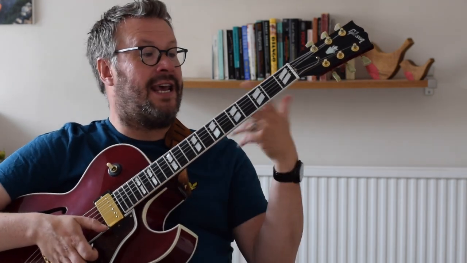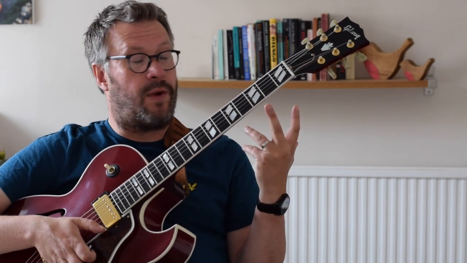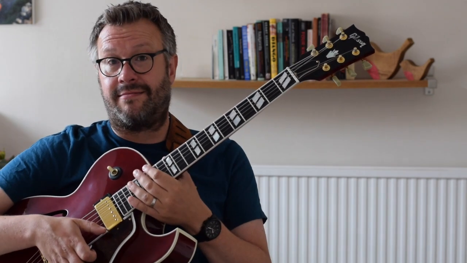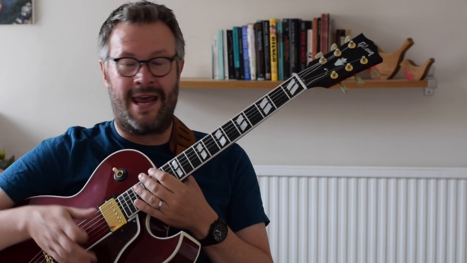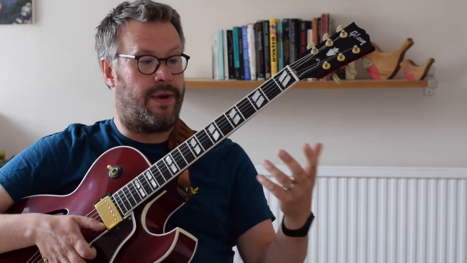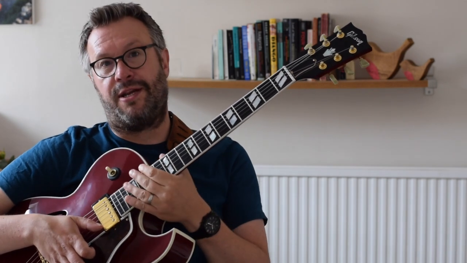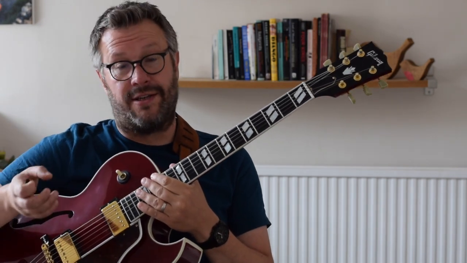It means that any one of those notes can be the root, and it also means that when you invert the chord, you keep getting the same thing over and over again. So what that means is E diminished seventh, G diminished seventh, B flat diminished seventh, and D flat diminished seventh are all basically the same chord.